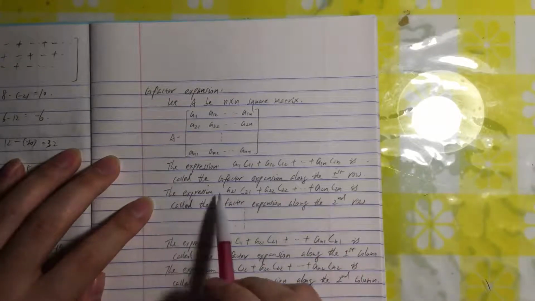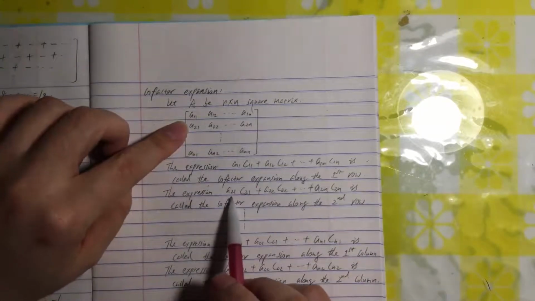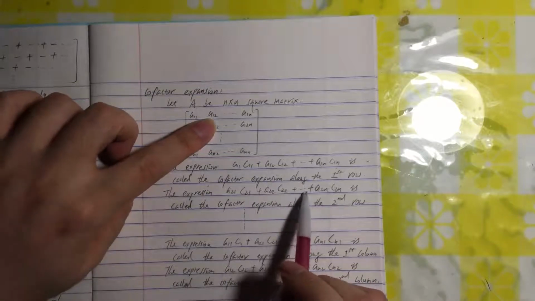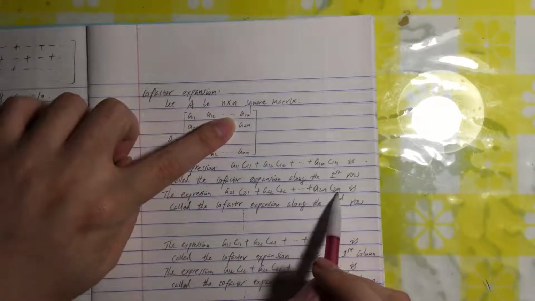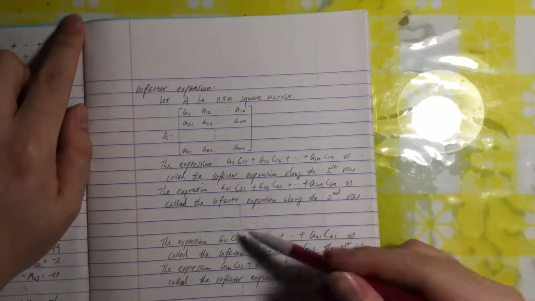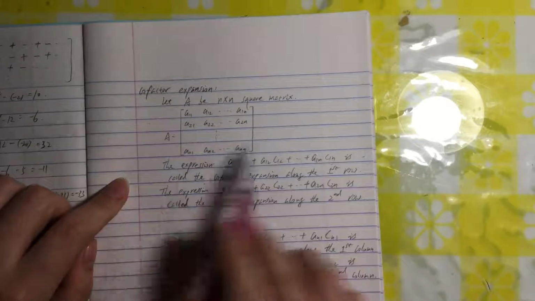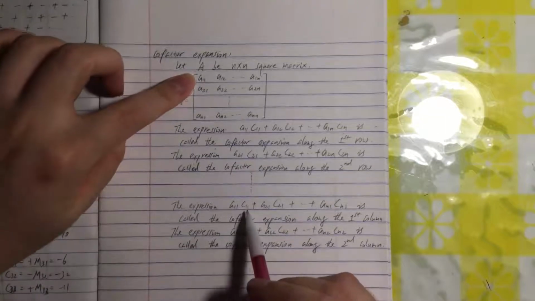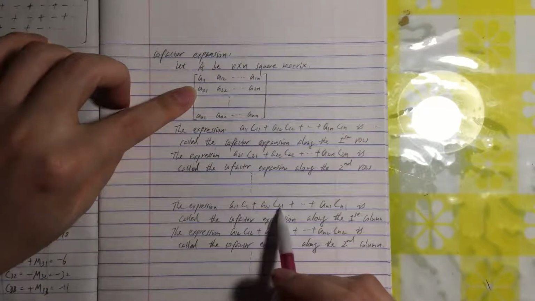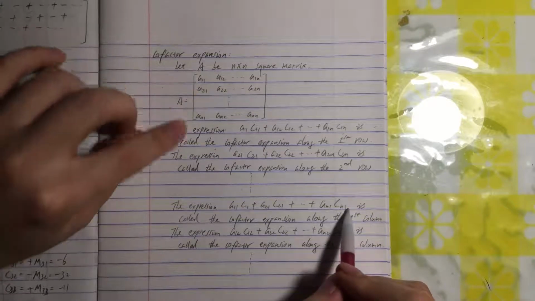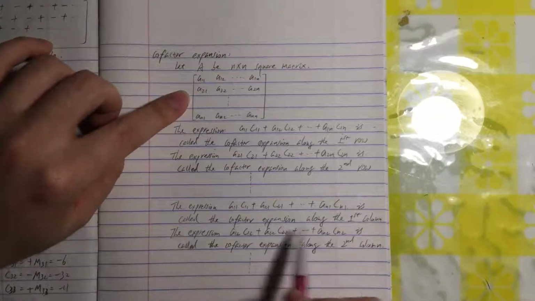Similarly, the expression A21 times C21 plus A22 times C22 plus ... plus A2n times C2n, let's call the cofactor expansion along the second row, and so on. Similarly, we define the third row, fourth row, and nth row. The expression A11 C11 plus A21 C21 plus ... plus An1 Cn1 is called the cofactor expansion along the first column.